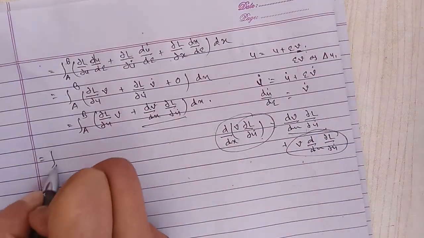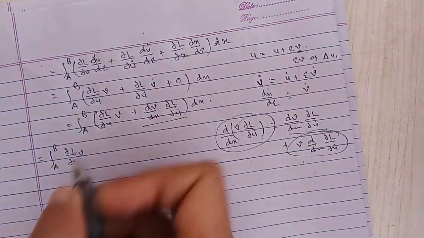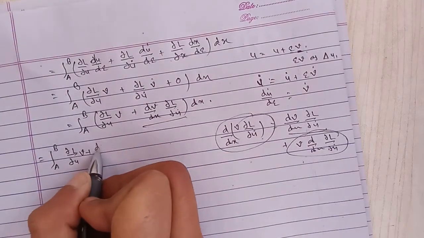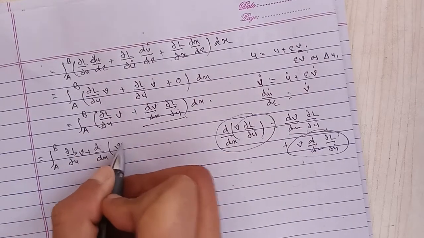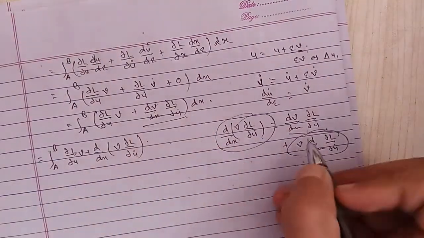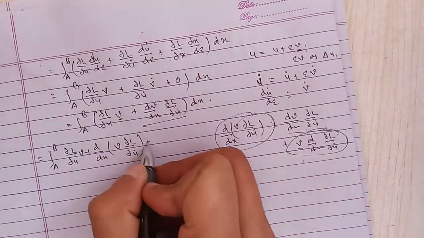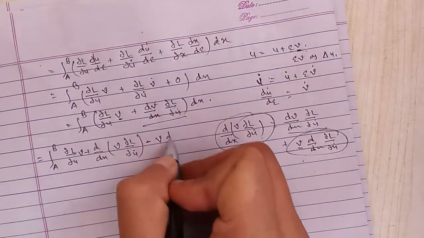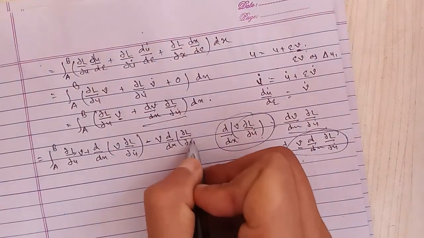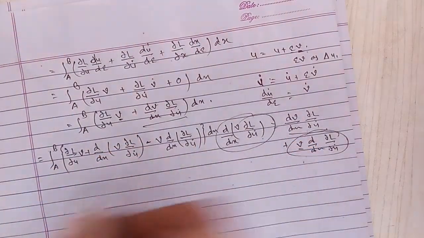So from a to b, dL by du times v, plus we can write this second term as d by dx of v dL by du dot. Our main aim is to bring v out and take it common, so minus v d by dx of dL by du dot, dx as a whole.